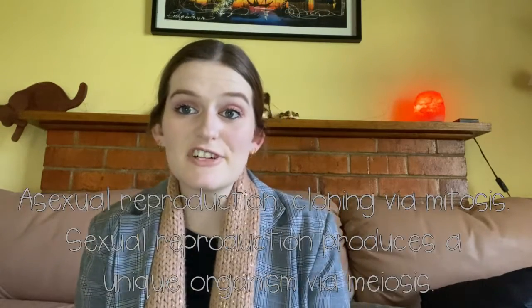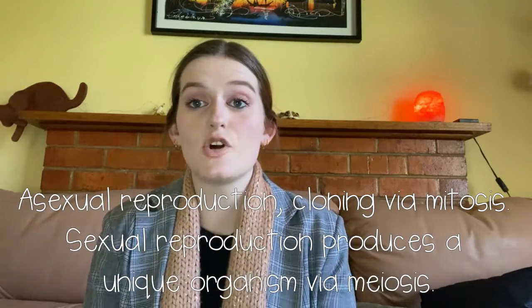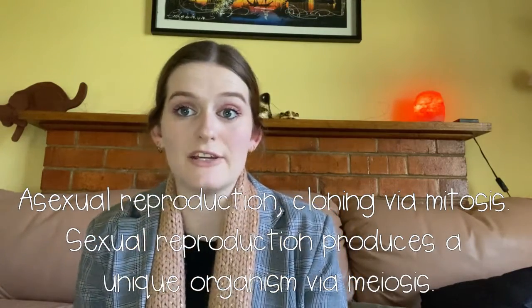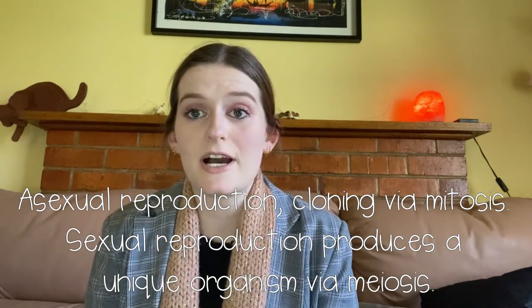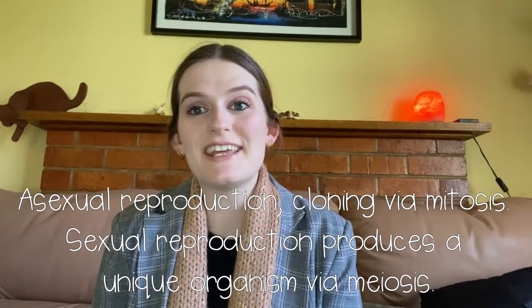So the difference between sexual and asexual reproduction is that in sexual reproduction, you see male and female gametes combined together through the process of meiosis. But in asexual reproduction, we see reproduction from just one individual. Okay, so we don't see that combination of the two different male and female gametes. So basically what this means is that in asexual reproduction, only one parent is required to produce an offspring, but in sexual reproduction, we need two parents.